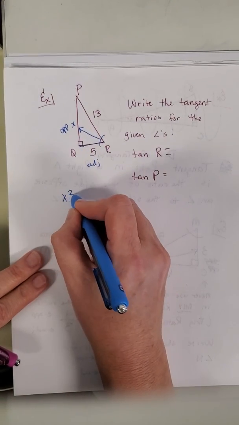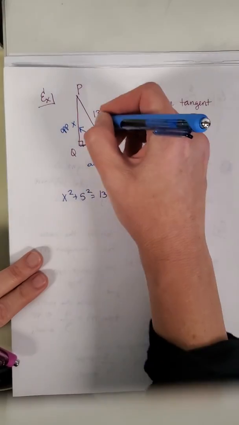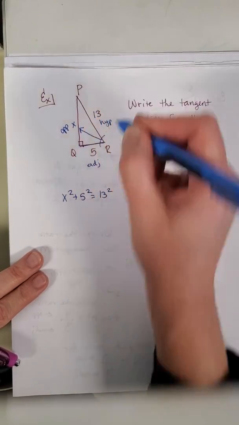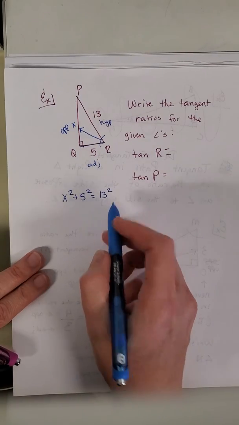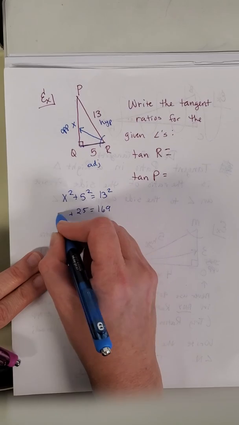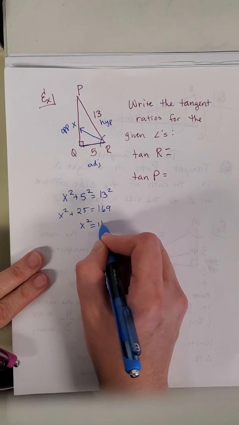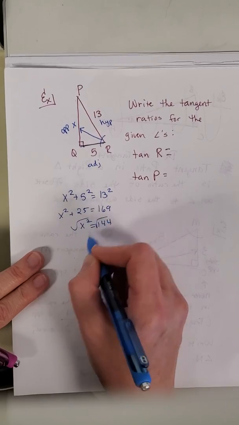So x squared plus 5 squared equals 13 squared. Remember, this is always the hypotenuse across from the right angle, and that's always our C value. So that's 169 and 25 and x squared. We subtract 25 from each side. X squared equals 144. Square root both sides, x equals 12.